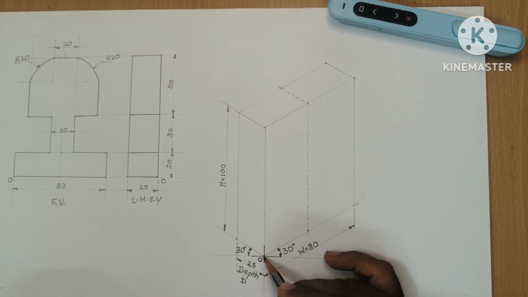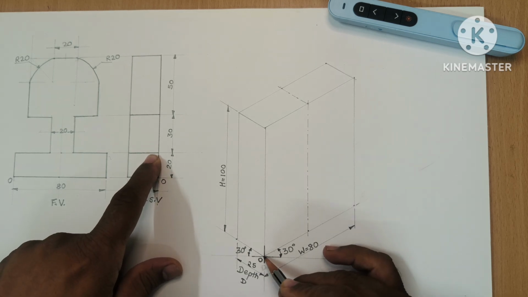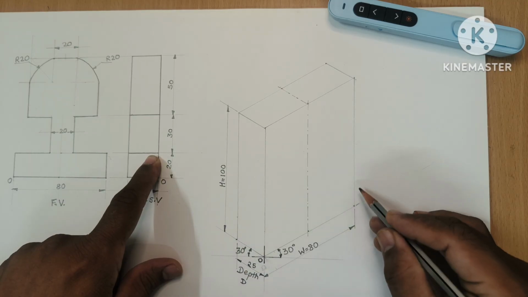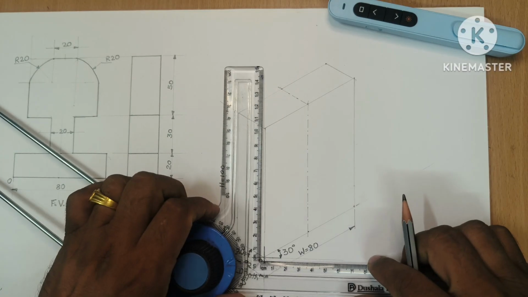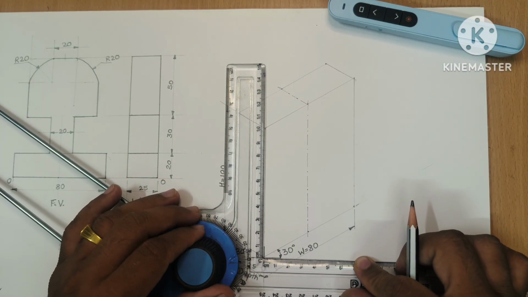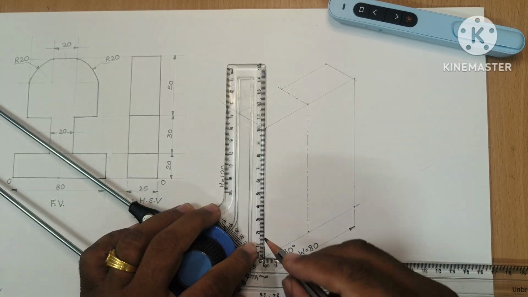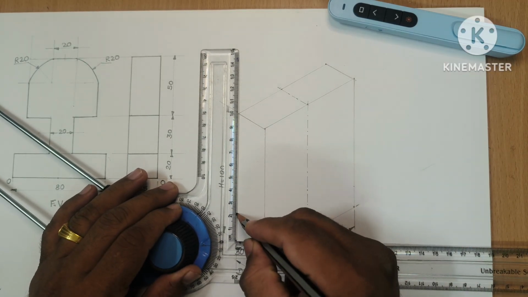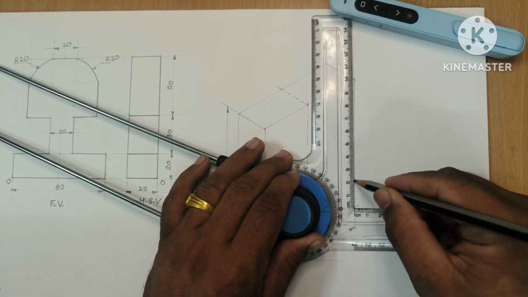Now see this origin and this origin. The height is 20 millimeter, hence I will take height 20 millimeter here, 20 millimeter here and 20 millimeter here in the left hand side view. Now I will take the distance with the help of the drafter. The angle is 90 degree. I will take 20 marking here, then 20 marking here and 20 marking here.